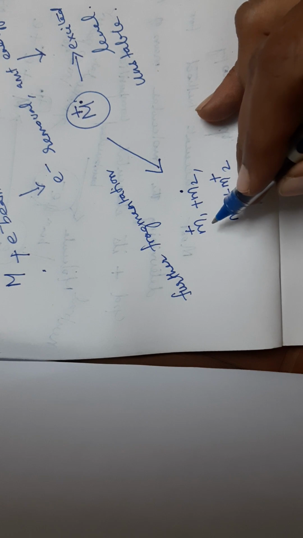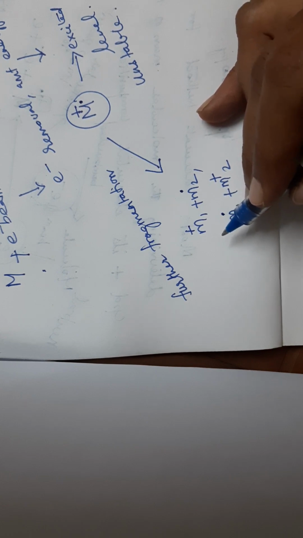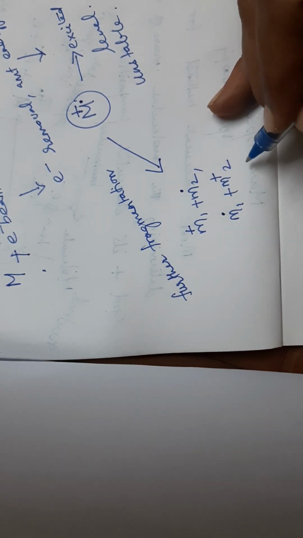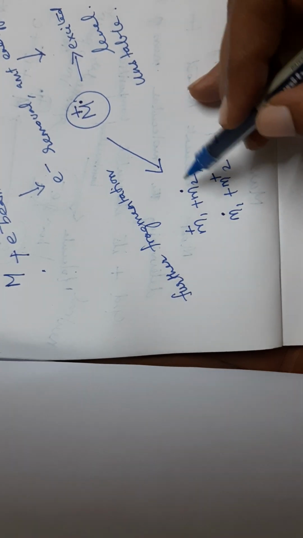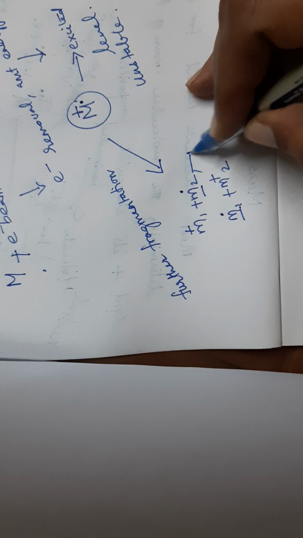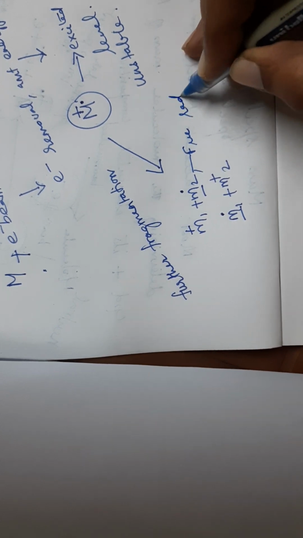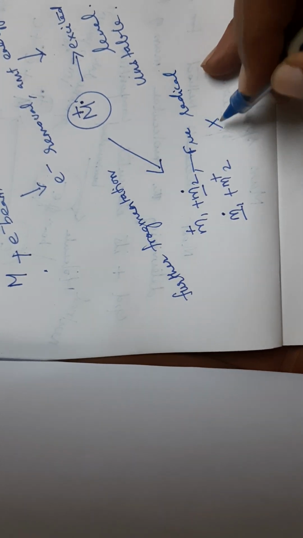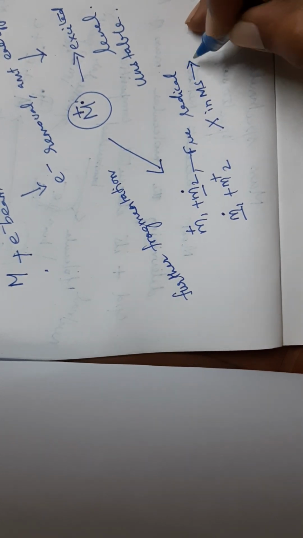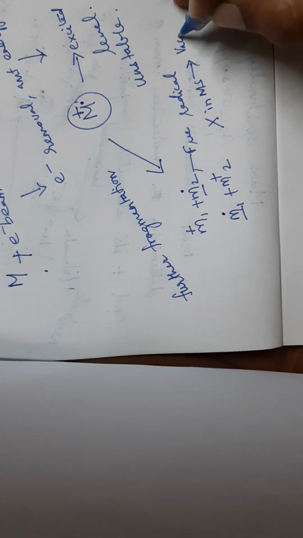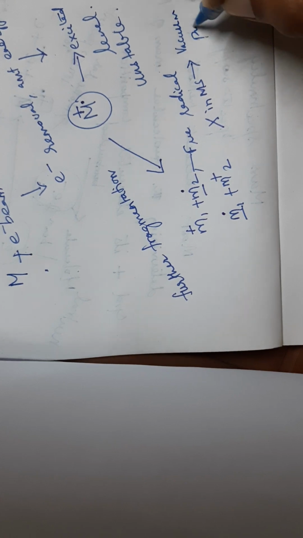So the mass to charge ratio for M1 and M2 will be the molecular mass of M1 and M2. These free radicals are not detected in mass spectrometry; they are removed by the vacuum pump.